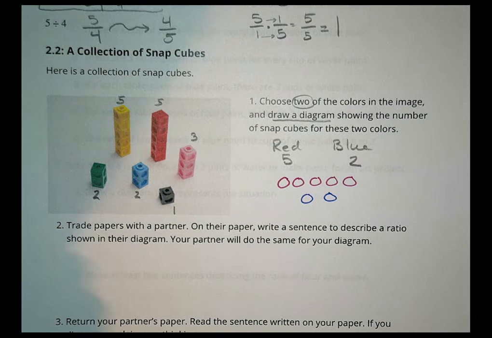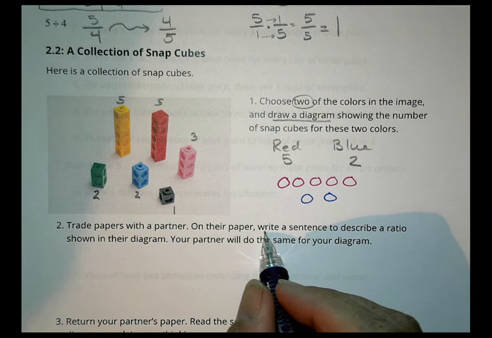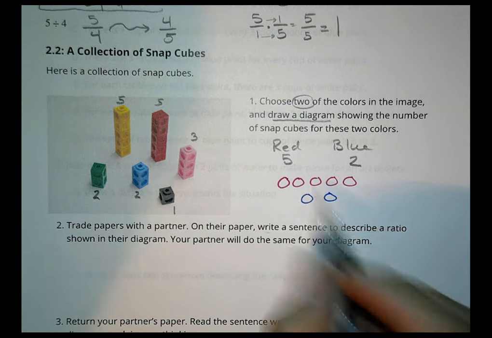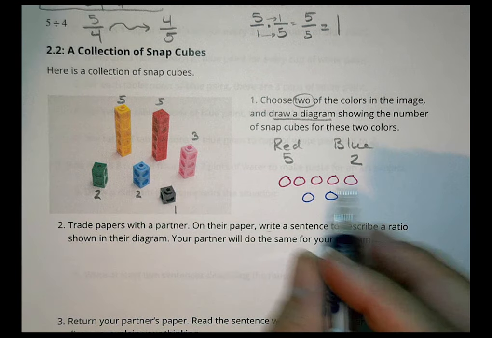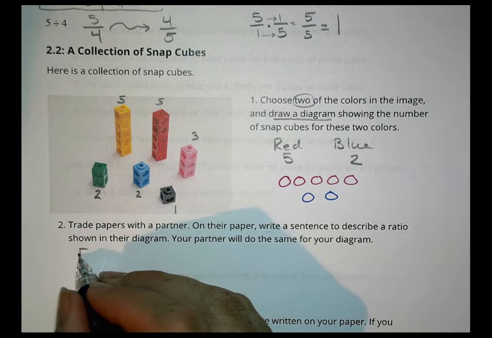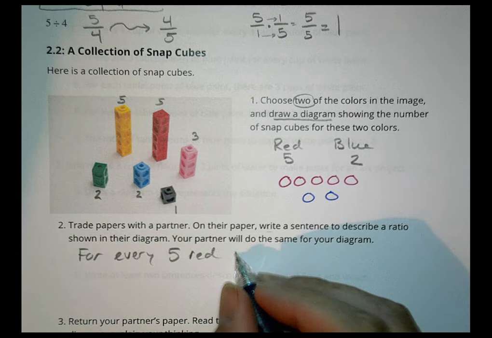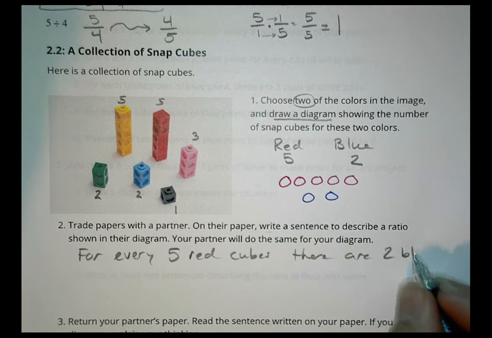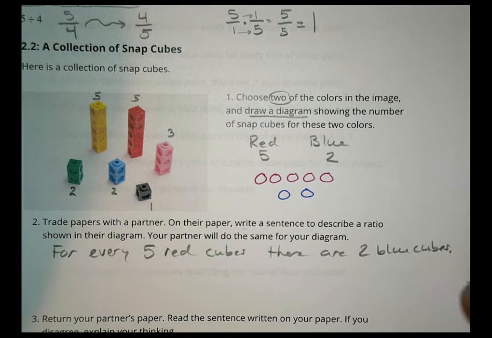Could I make them squares? Sure. Could I make them circles? Yep, it's just a diagram. Now trade papers with a partner, and on their paper, write a sentence to describe a ratio shown in their diagram. Your partner's going to do one for you. So I'm going to do one real quick based upon what I see right here. This is what I'm asking you to do with your partner, is basically say something like this: for every 5 red cubes, there are 2 blue cubes. Okay? So that's what we're going to be doing with one another's papers.